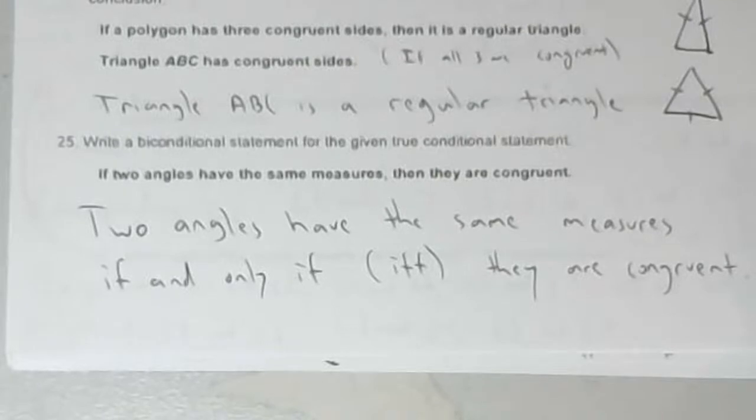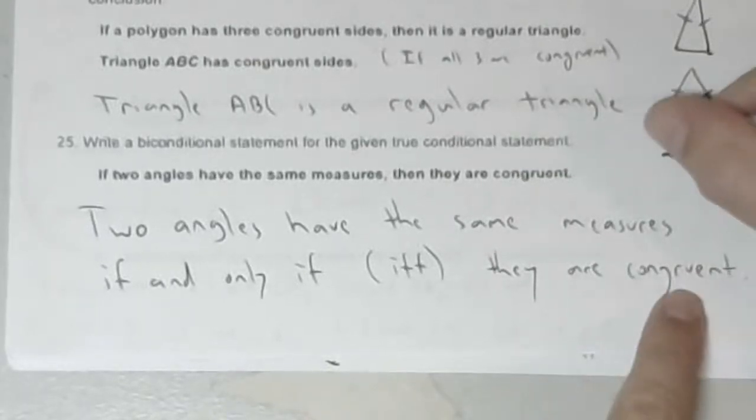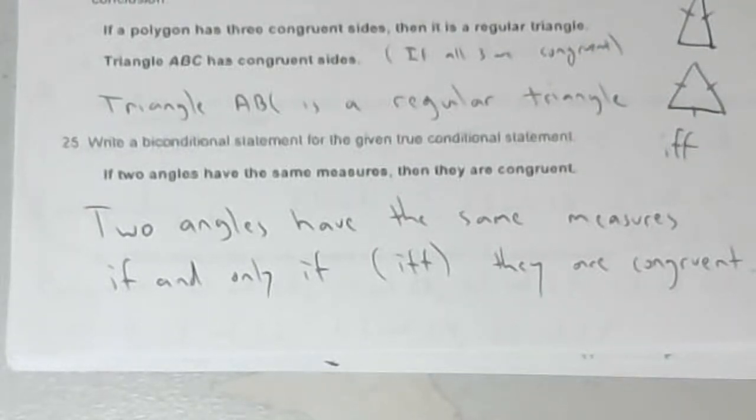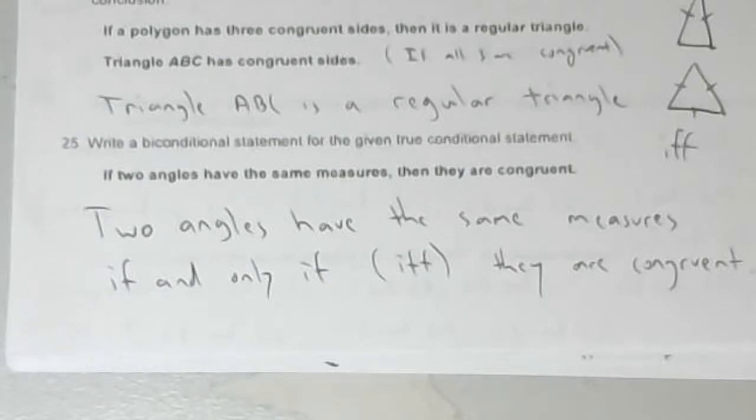Number 25, write a biconditional statement for the given true conditional statement. Biconditional statement is if and only if. If 2 angles have the same measures, then they are congruent. Actually, what I wrote is, 2 angles have the same measures if and only if they are congruent. That'll work. You could also say 2 angles are congruent if and only if they have the same measures. Because it's a definition, the hypothesis is effectively equal to the conclusion.